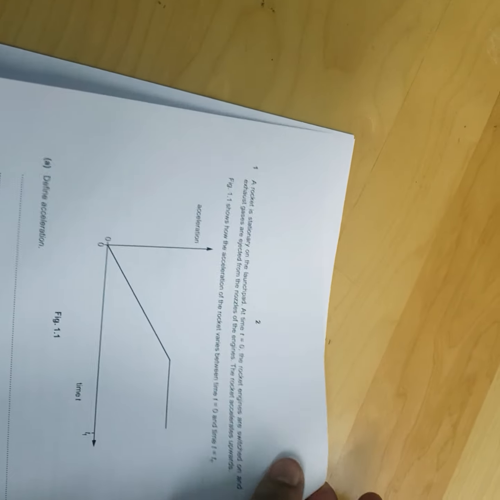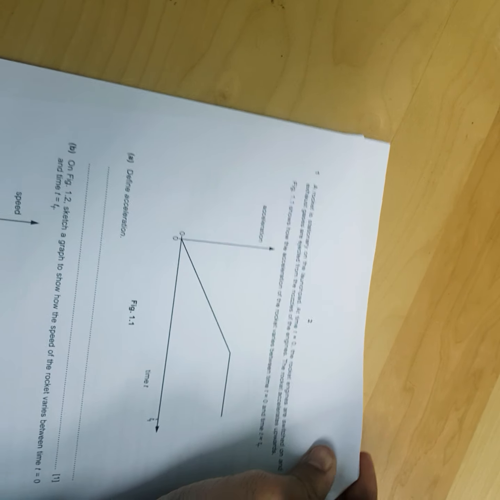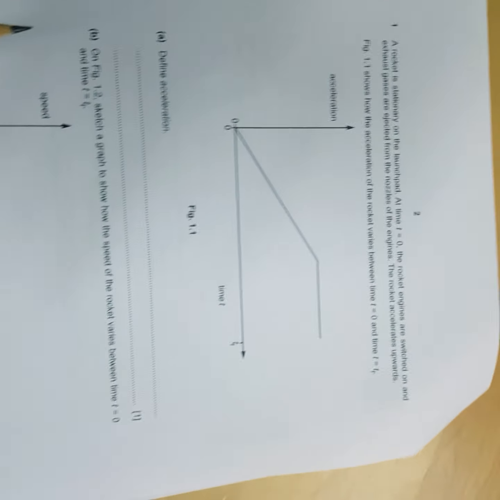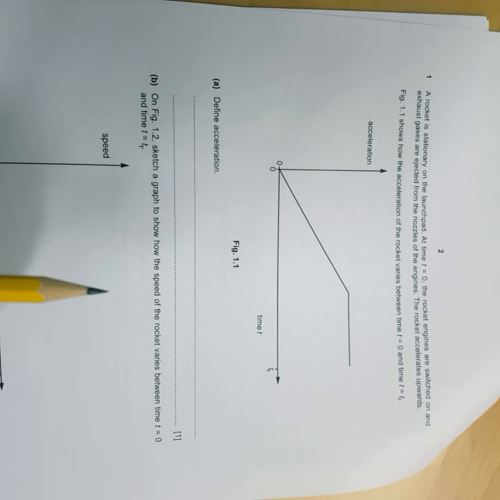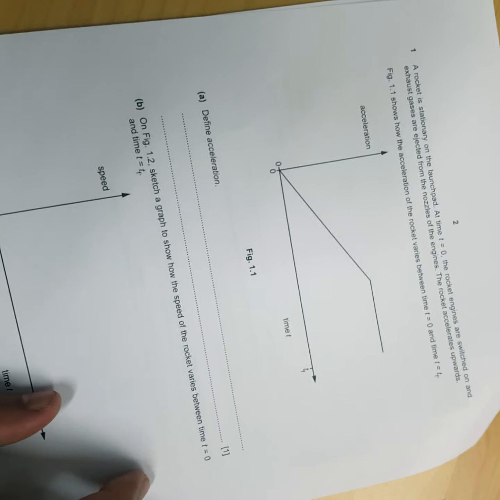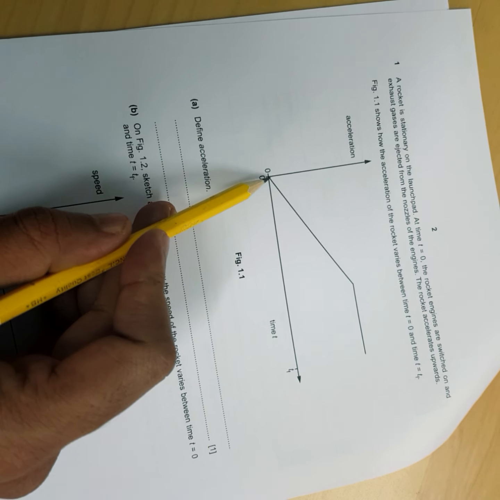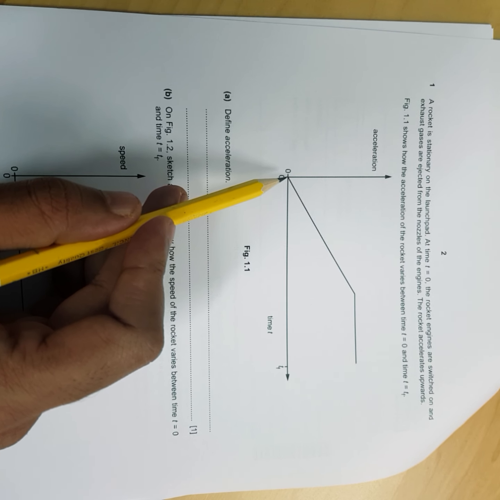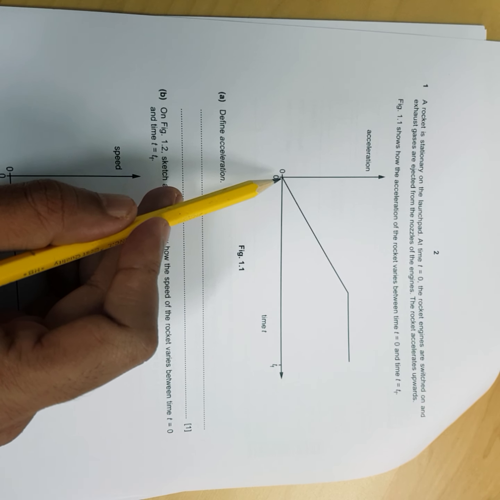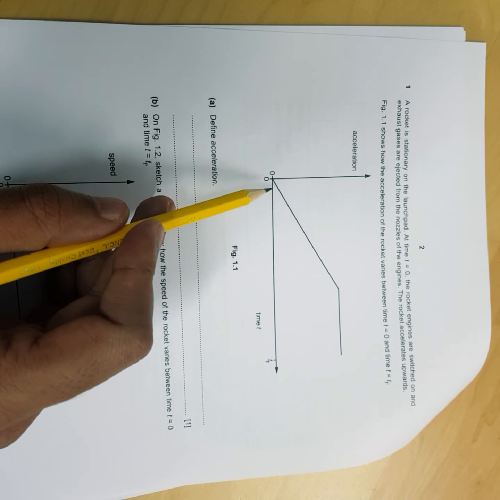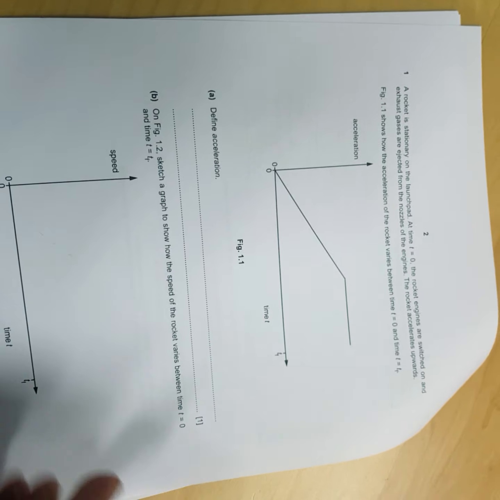The first question is about an acceleration time graph. It is about rocket propulsion. The rocket is stationary on the launch pad. At time t equal to 0, the rocket engines are switched on and exhaust gases are ejected from the nozzles of the engines. The rocket accelerates upwards. The figure shows the acceleration time graph.